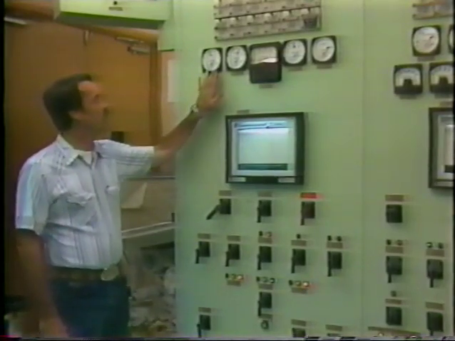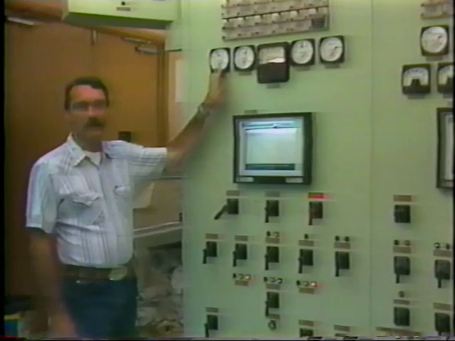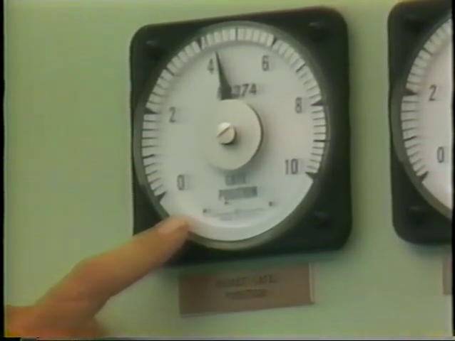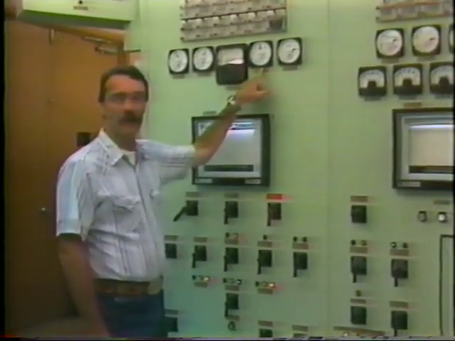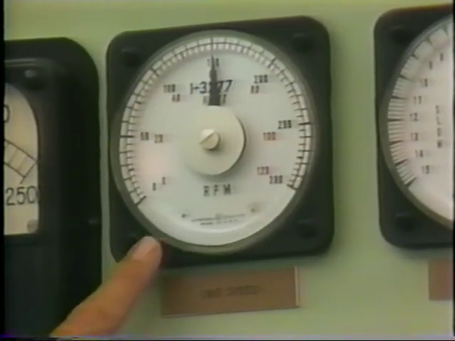The first rate we'll discuss is the fluid rate. By controlling the gate position, we can control the rate at which water flows through the turbine. Right now we're at about 42% of gate opening. That will equate to about 2,400 cubic feet per second of water flow. That in turn will drive the rotating mass of the generator at a speed or a rate of 150 RPM.